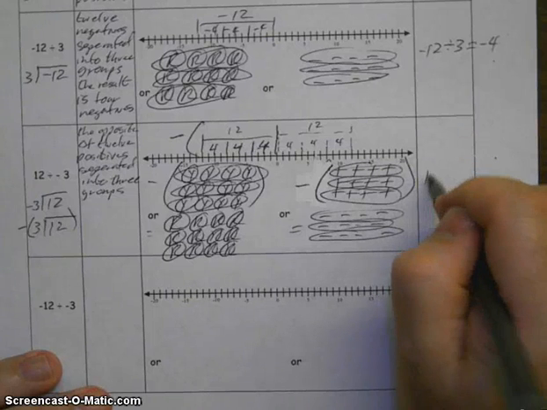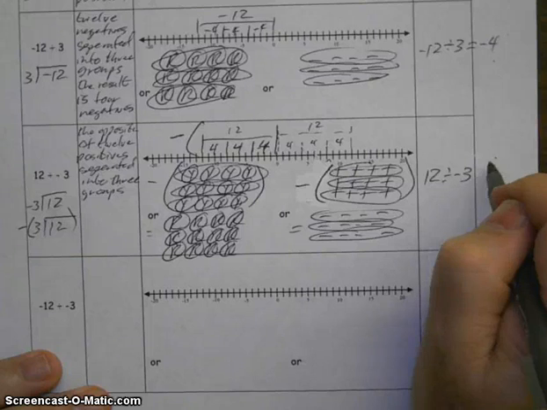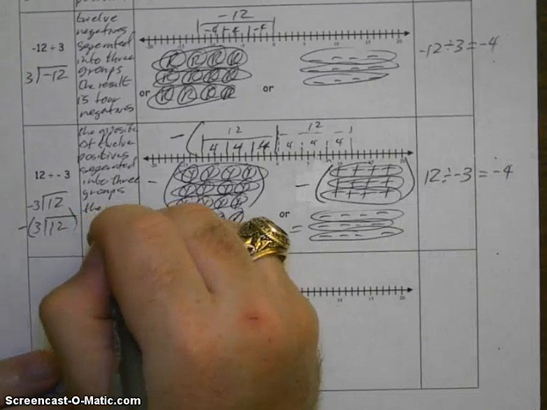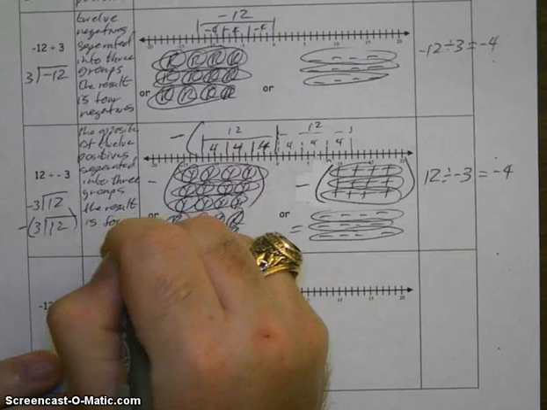So positive 12 divided by negative 3, or the opposite of 12 divided by 3, is negative 4. So the result is 4 negatives.